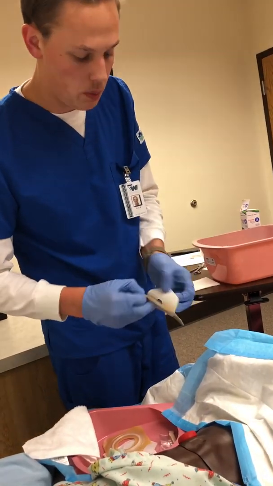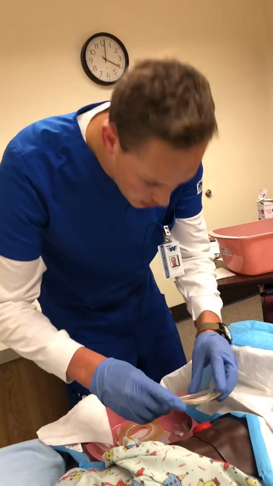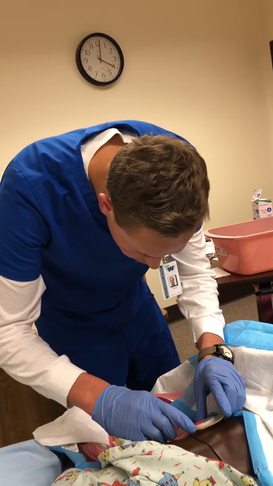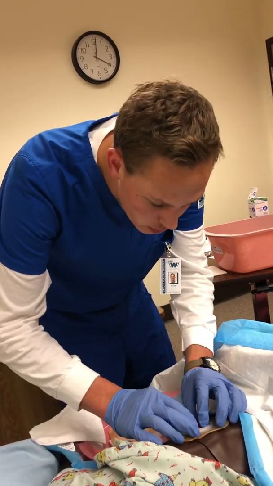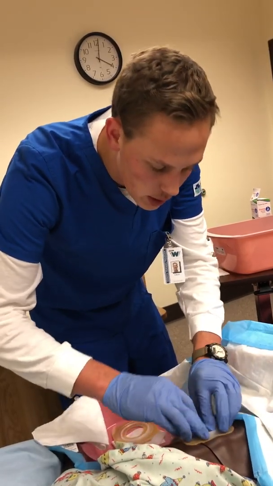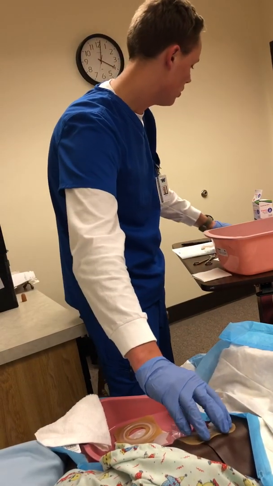So I would just simply peel this off and center it over the stoma and put it on, working from inside to out, not pressing too hard, just making sure it'll hold.